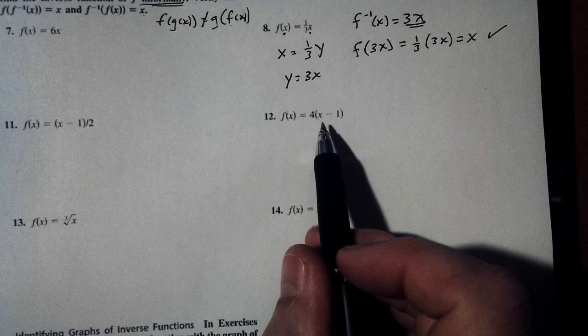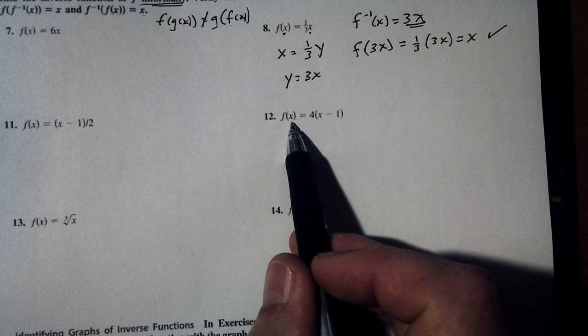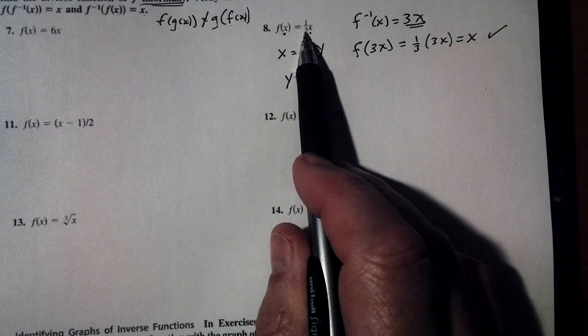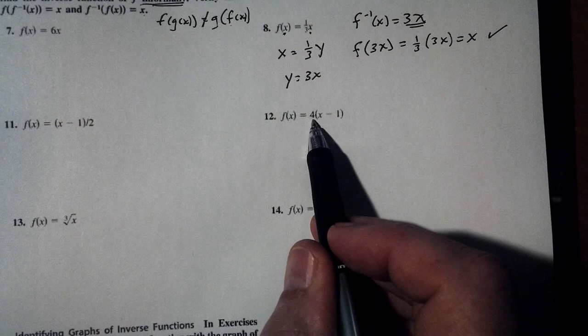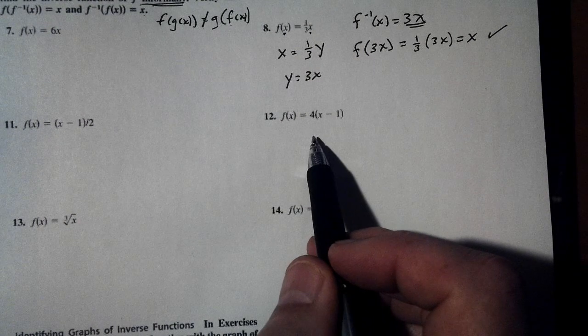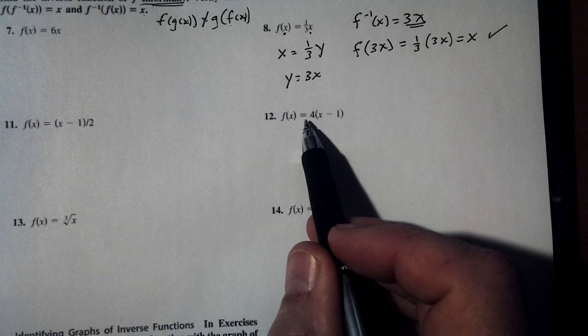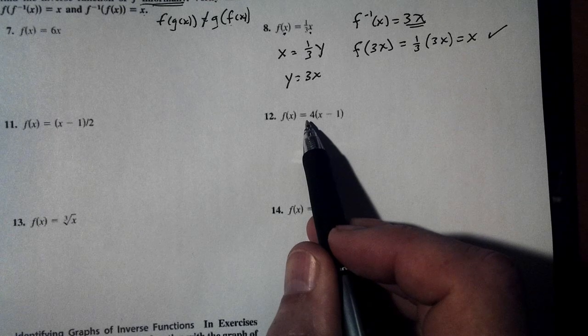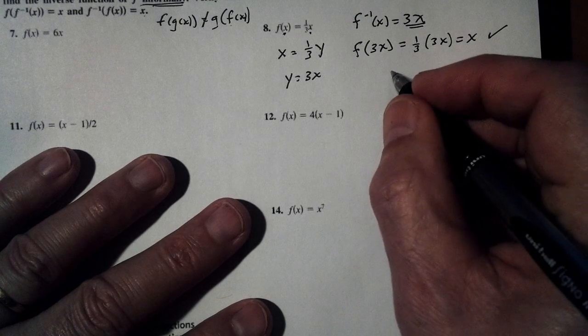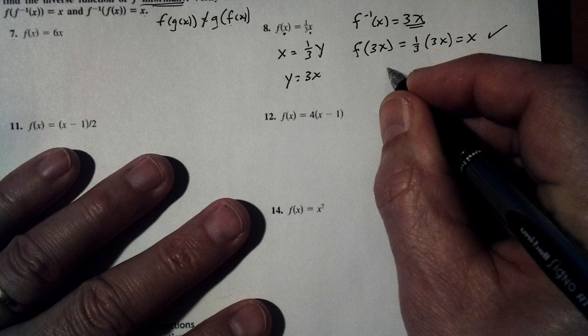So we say, well, okay, I get it. Then if all I got to do is undo that 1/3, multiply by 3, then I guess I just need to divide by 4 and add 1, or should I add 1 and then divide by 4? So there's two possible solutions to it. This is just my thought bubble. You don't need to write this down.